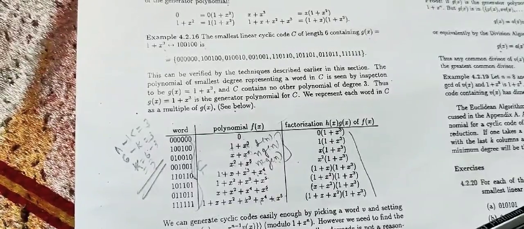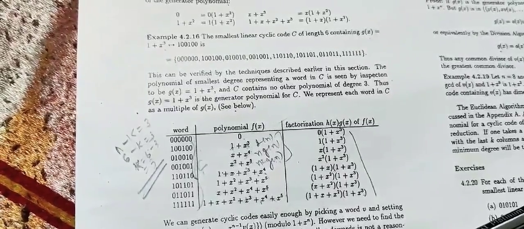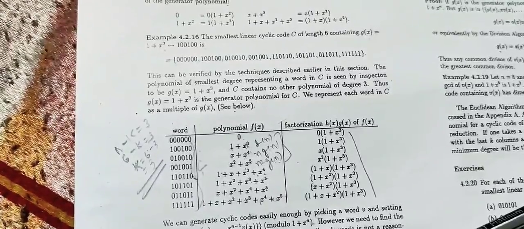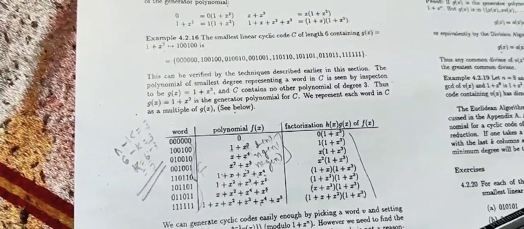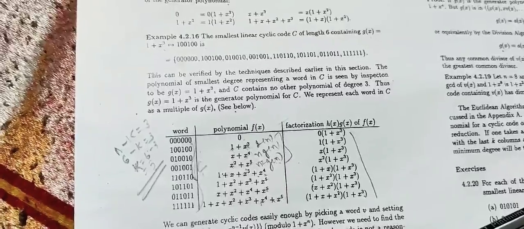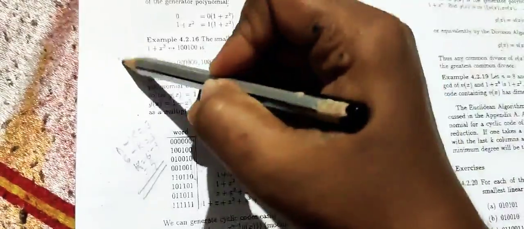Then what are the basis elements? So g of x, x into g of x, etc., x raised to k minus 1 g of x. So that is the basis elements. So find the basis elements. And next each one is added here. Add the corresponding linear codes. So this is the example. It is an important example also. Okay. And this is the section.